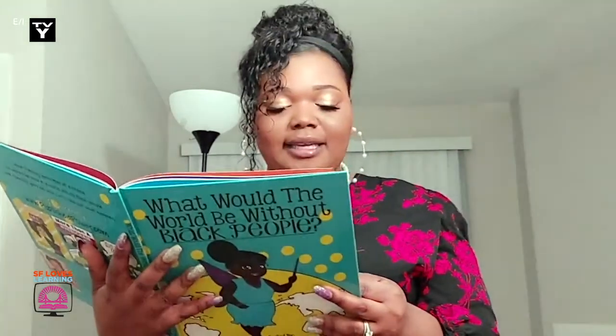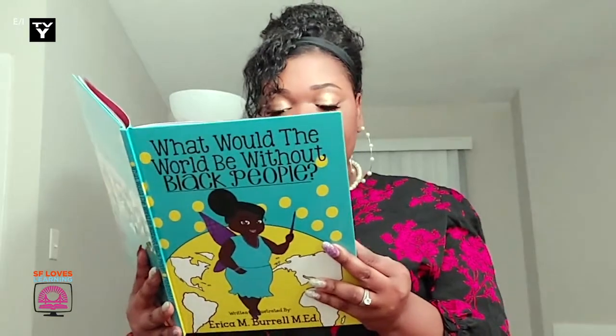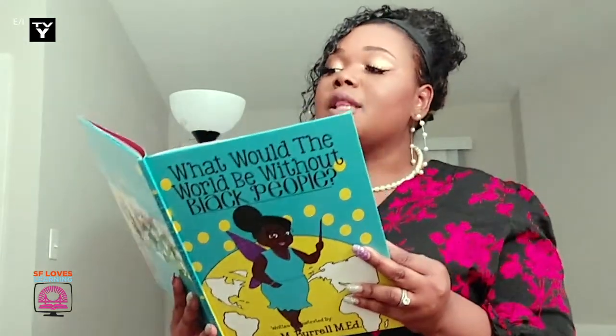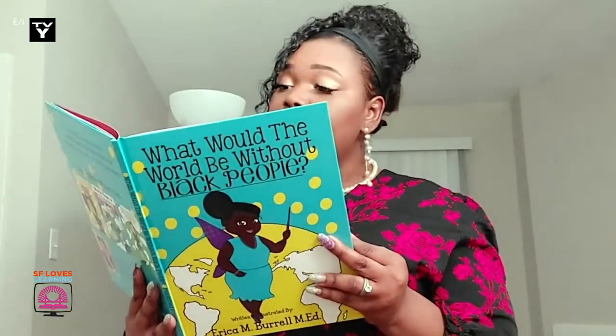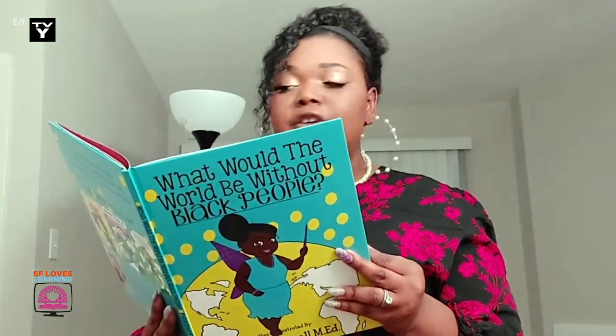"Well, I'll just take the bus." "Not quite, honey," Knowledge Fairy replied. "The bus also uses a gear shift, plus it would not be safe because the black inventor Garrett Morgan is responsible for the contributions that made the traffic light we know today. You're going to have to walk." Timothy walked 30 blocks to the mall with no music. He started to realize life without black people felt empty and cruel.